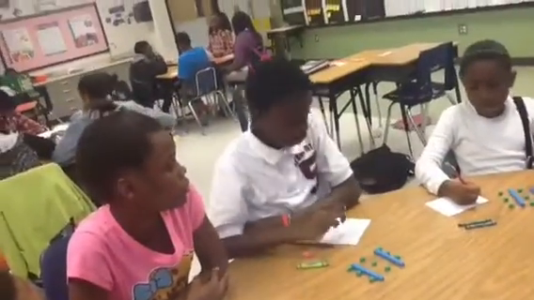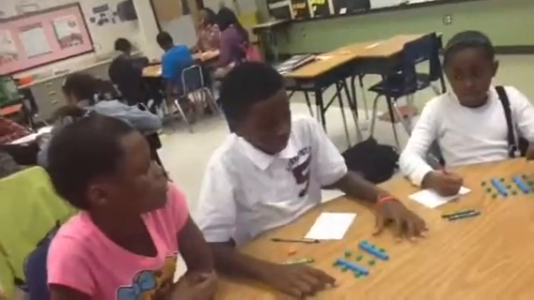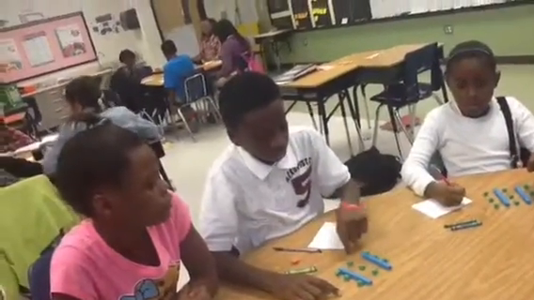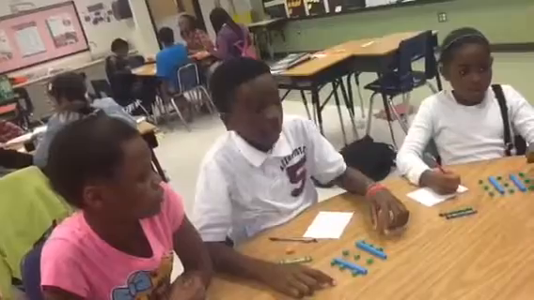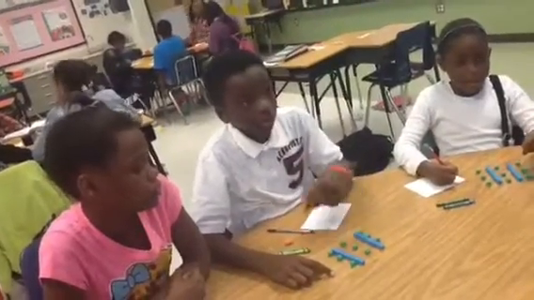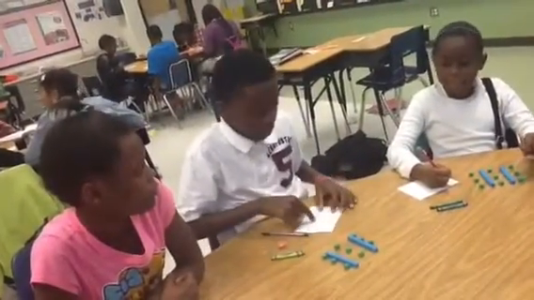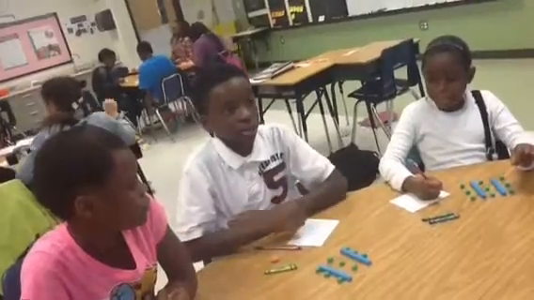1/3 of 9 equals 3 because it's like this is 1/3, this is 1/3, this is 1/3, and then if you add 1 plus 1 plus 1 equals 3, so you don't add your denominators, you add your numerators, and your denominators stay the same. So that's why it equals 3.